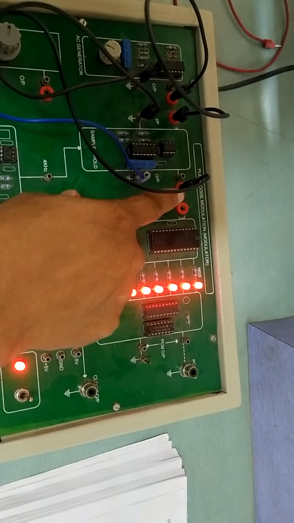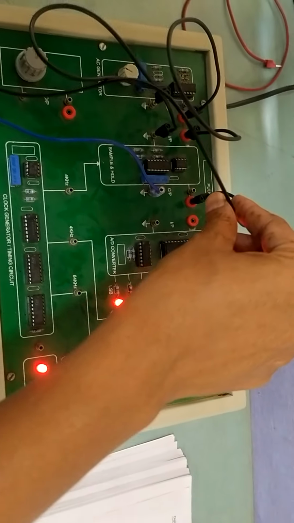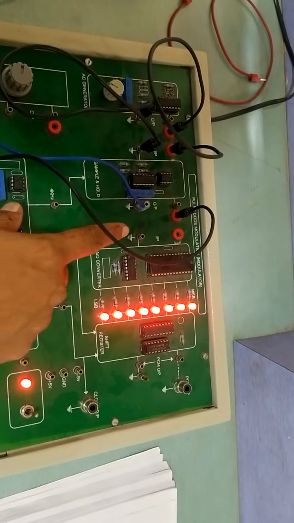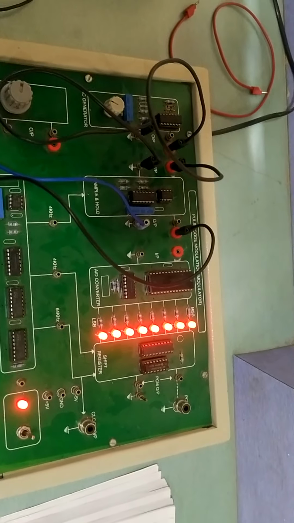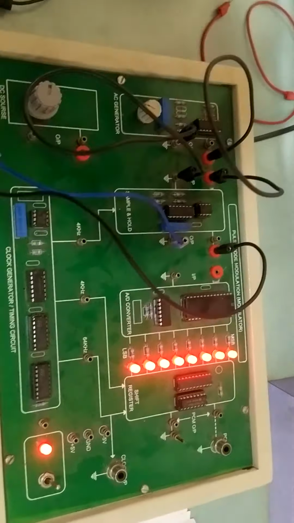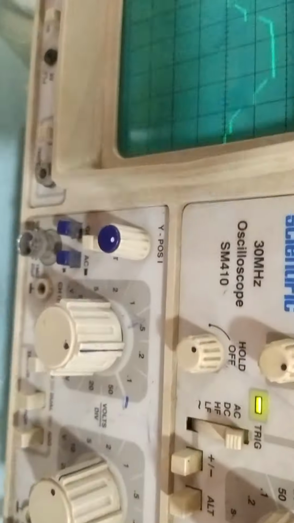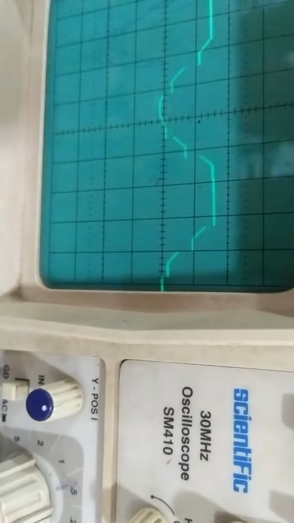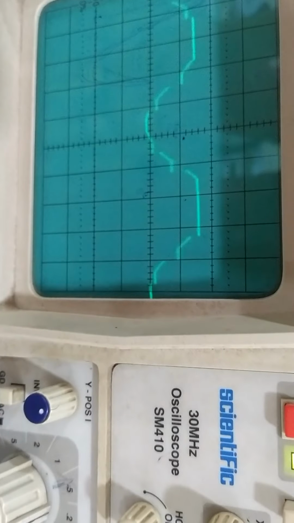Now we will check the output of the sample and hold circuit, that is the sampled signal. Now we will see this waveform on the CRO. Here we get the sample and hold circuit's output.